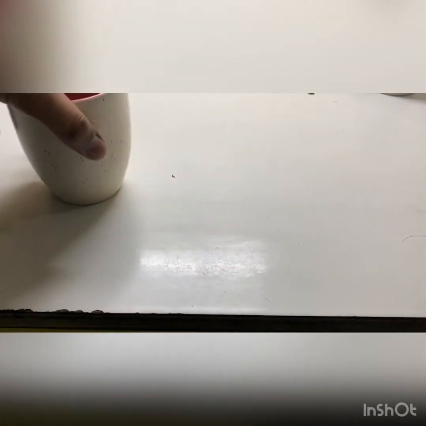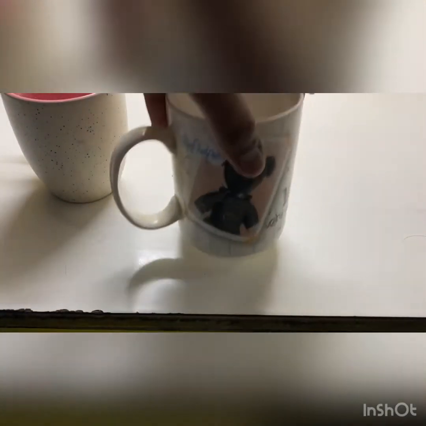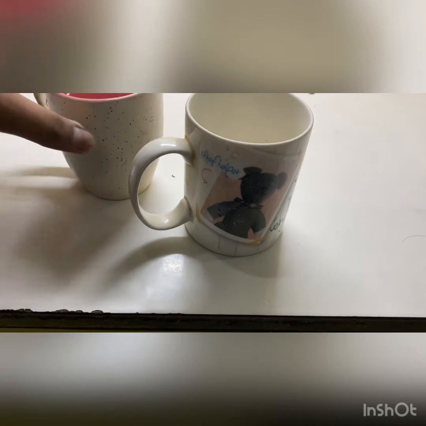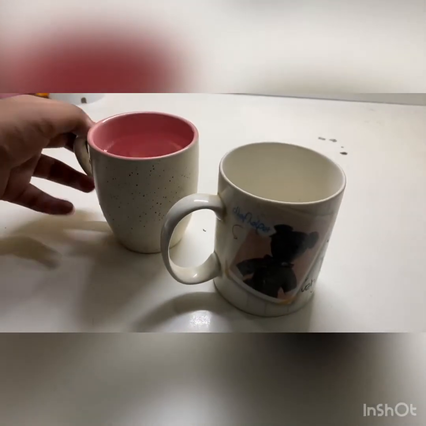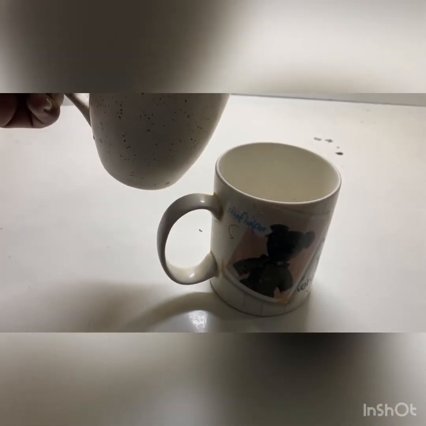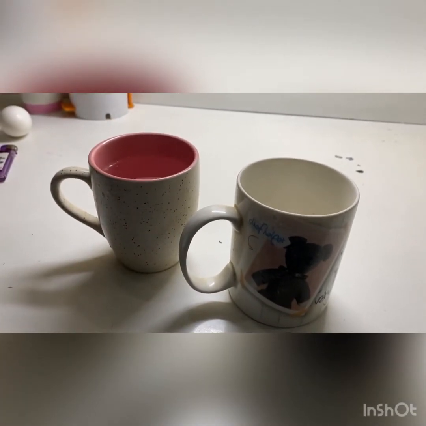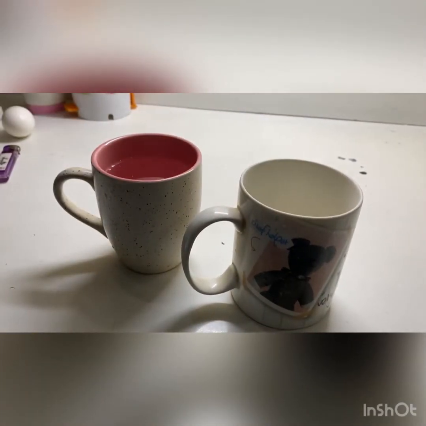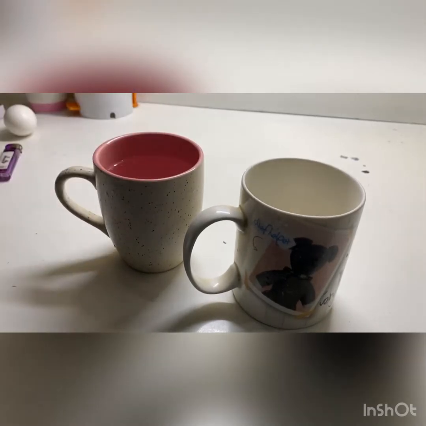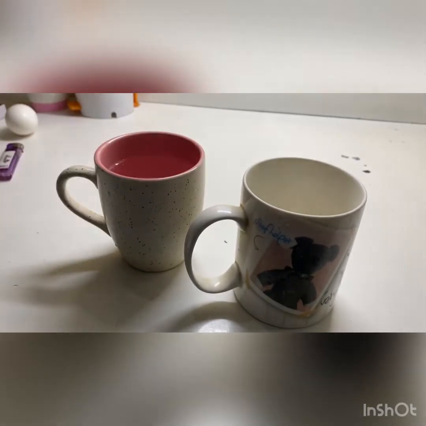I'll explain the examples of the above two questions. First, let's take the example of the milk question. When I'm pouring the liquid into the other cup, this liquid is at rest, so it has a tendency to stay in the state of rest. It doesn't want to move.